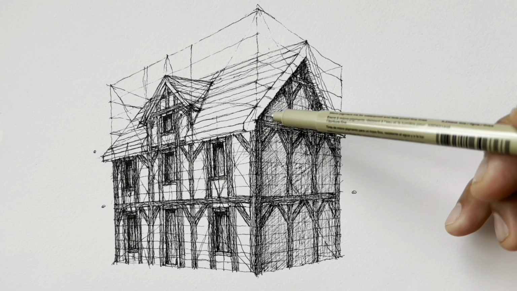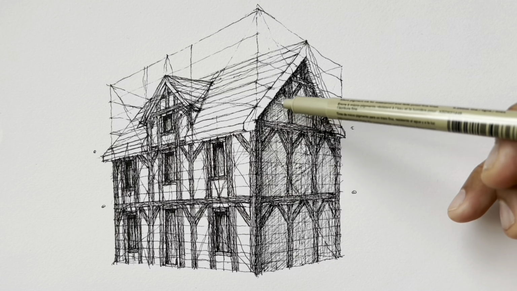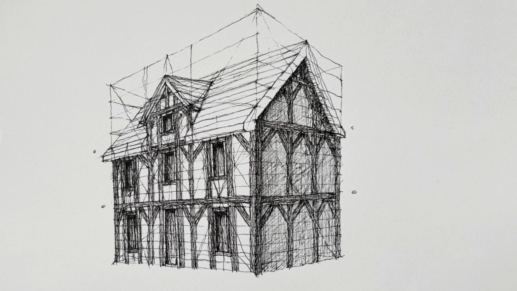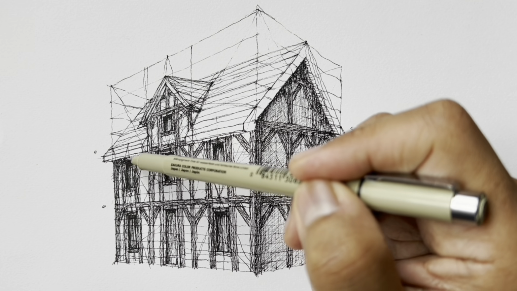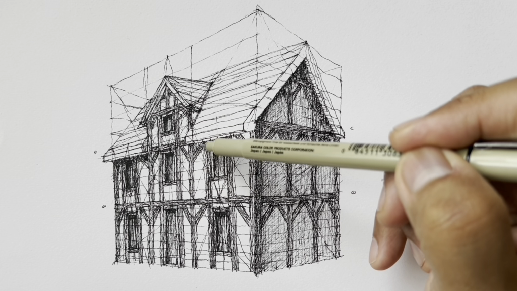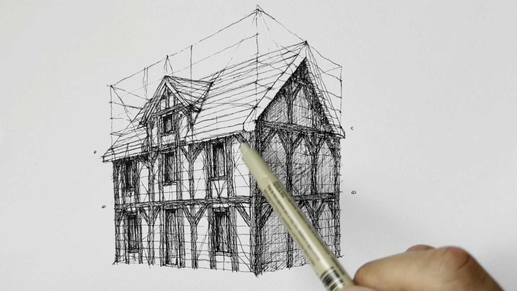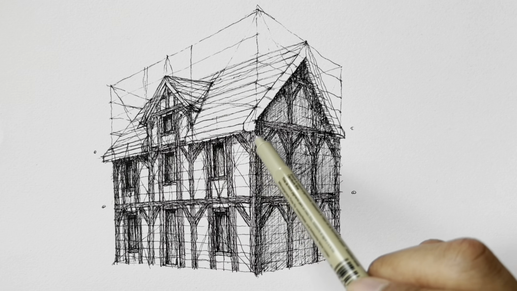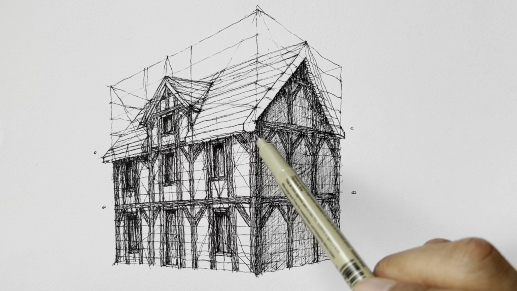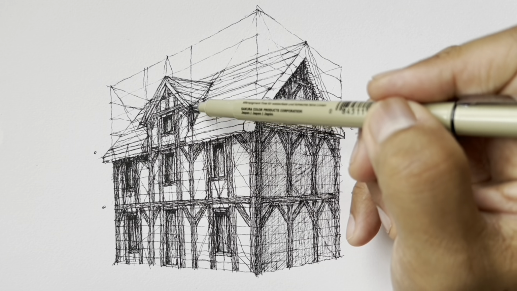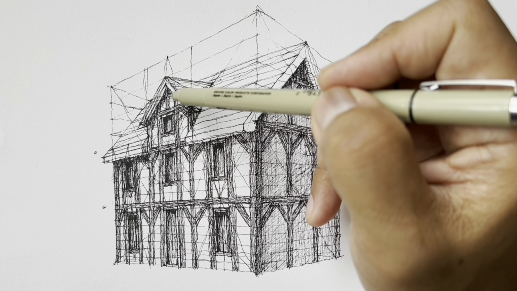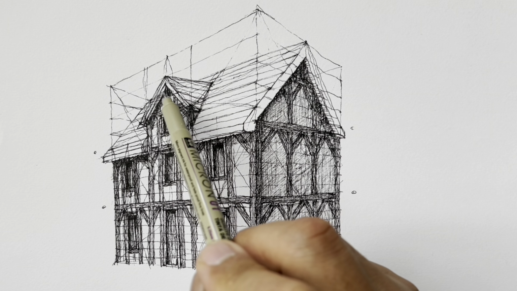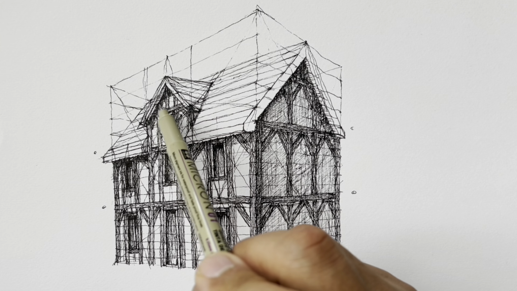And of course I continue to add more with the horizontal hatching. Next is to hatch under the eave of the roof, to accentuate the overhang of that roof. And of course the gable window, dormer window there.